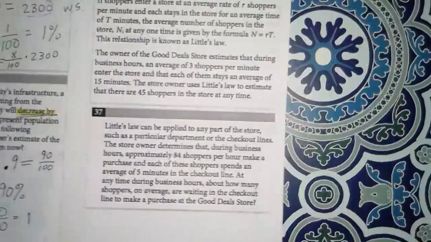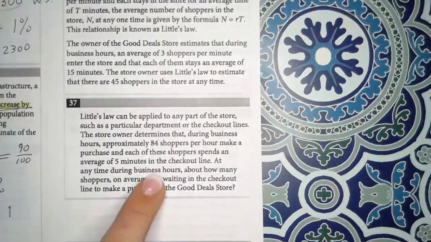Good? Shoppers enter a store. I did this with one of the classes. Whose class did I do this with? None of you guys, right?